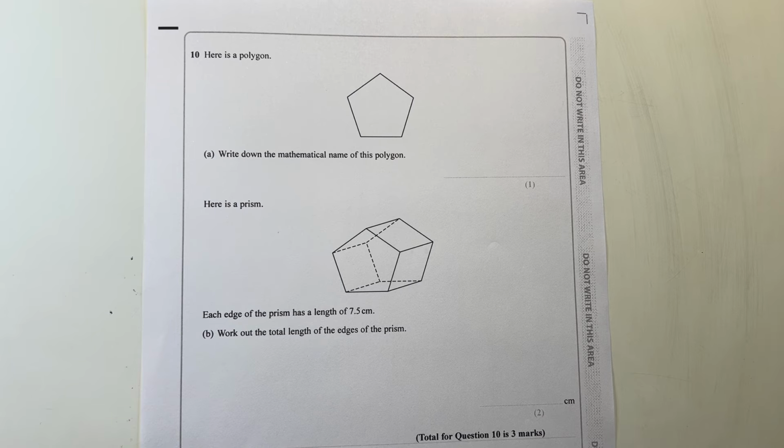This is question 10. We're given a polygon and asked in part A to write down the mathematical name of the polygon. We're then given a prism, and we're told each edge of the prism has a length of 7.5 centimetres, and we're asked to work out the total length of the edges of the prism. Pause the video, attempt to answer the question, return to play the video to see the solution and where the marks are awarded.